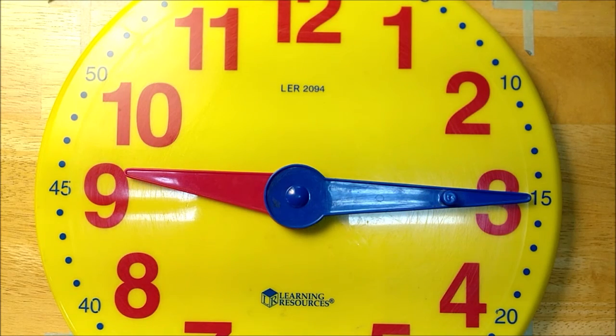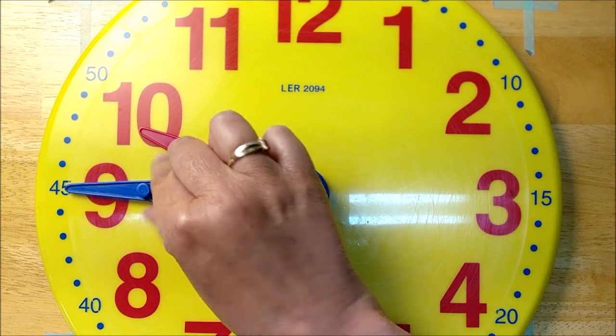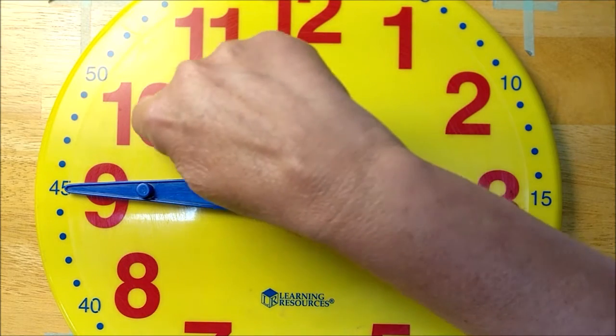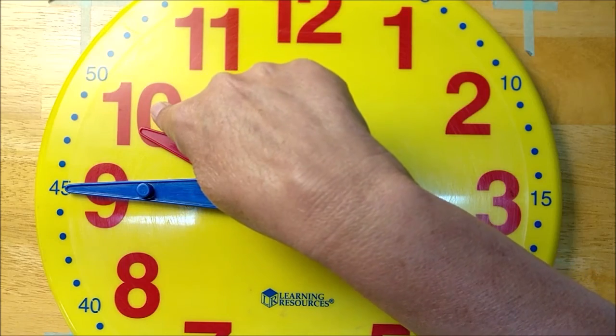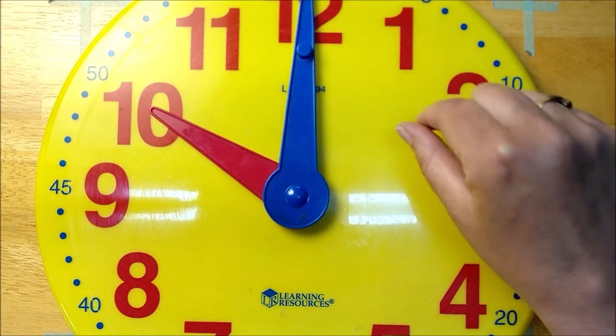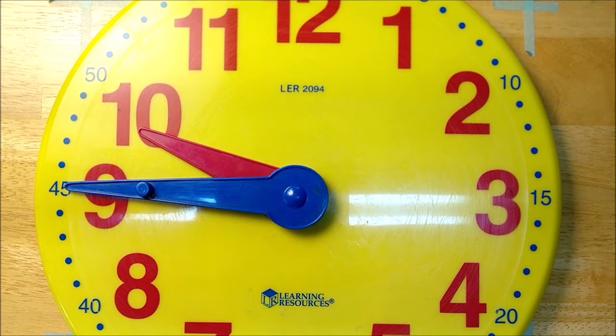So what time is this? How do you know the hour for this one? Well, it's kind of pointing between the two, but it's just past the 9, so it is still 9 o'clock. How about this? I put my minute hand over there. What hour is it? It is still 9 o'clock. It is closer to the 10, you're right, but it is still 9 because it will not be 10 until the minute hand gets to the top. Now it's 10 o'clock. It has not gotten there yet, so the hour is still 9.